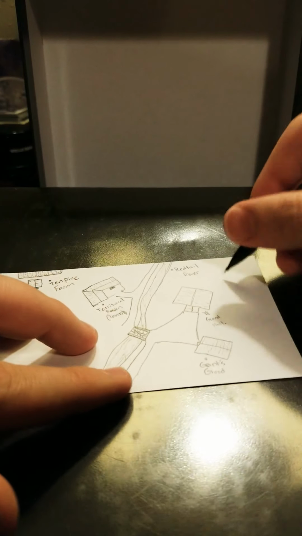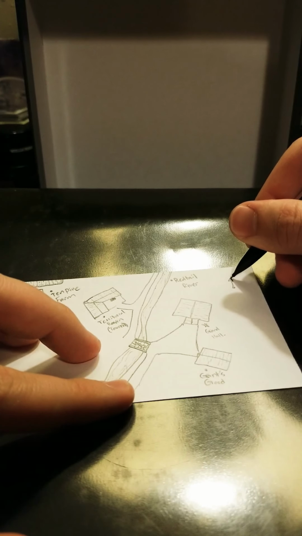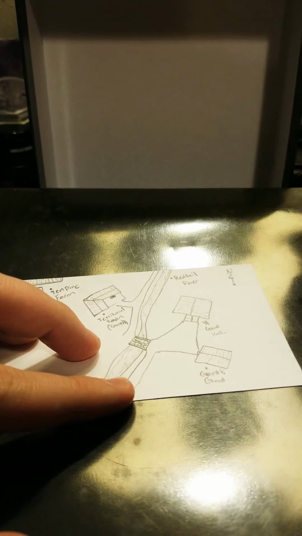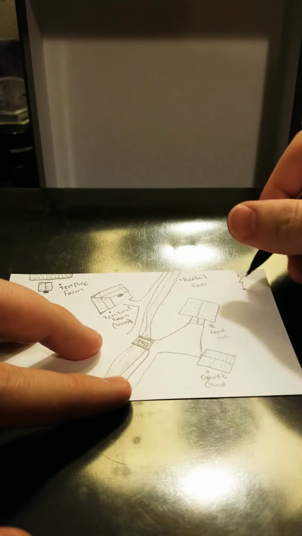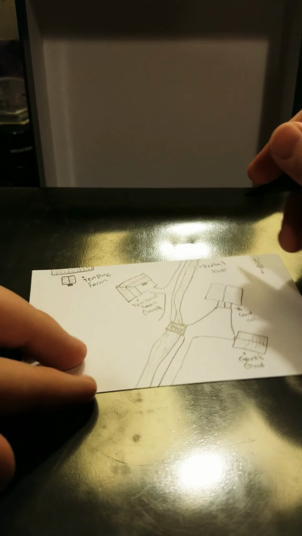Then you want to figure out, of course, here's my little arrow to help out with our cardinal directions at that point. We'll say this is north. So we've got north of the town itself there. That's going to help you with north, south, east, west when you're describing this to your players.